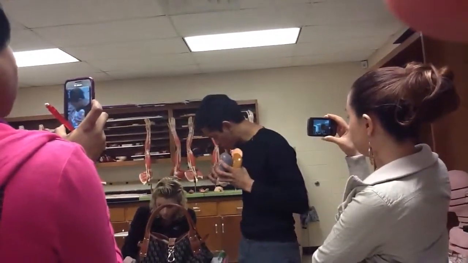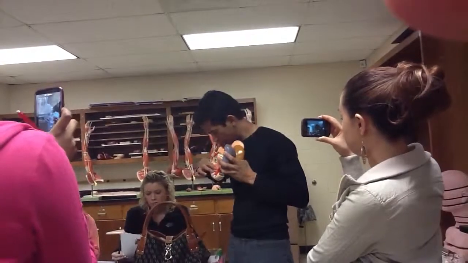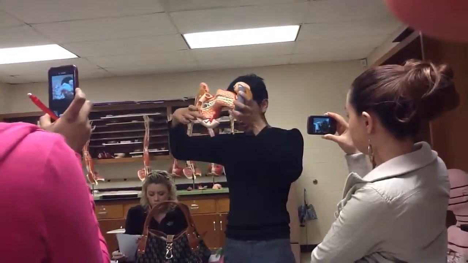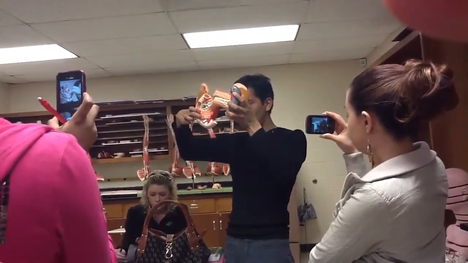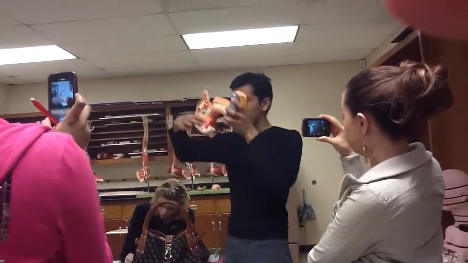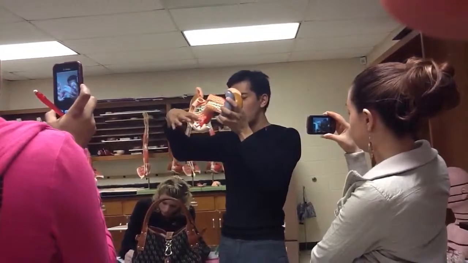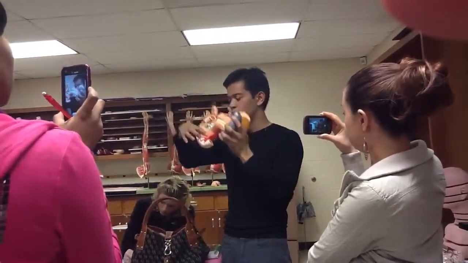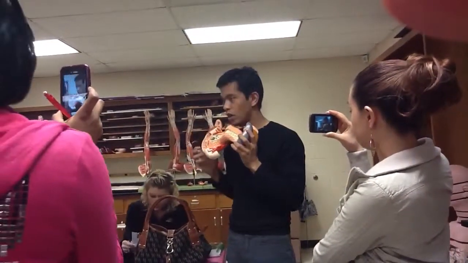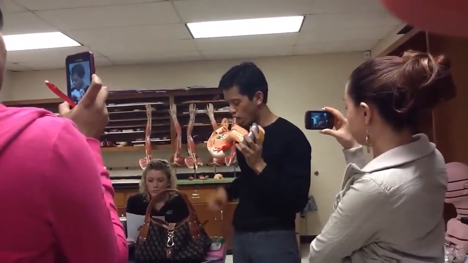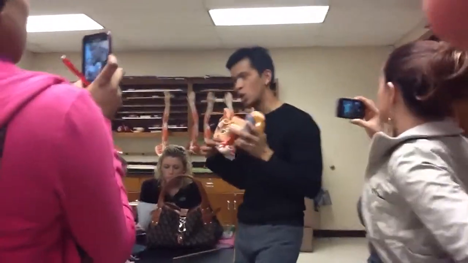There are two structures right here, 38 and 44. This 38 right here is the middle colic artery, and the vein right on top of it, number 44, is called the middle colic vein. They run parallel to each other. 38 is the middle colic artery, 44 is the middle colic vein.